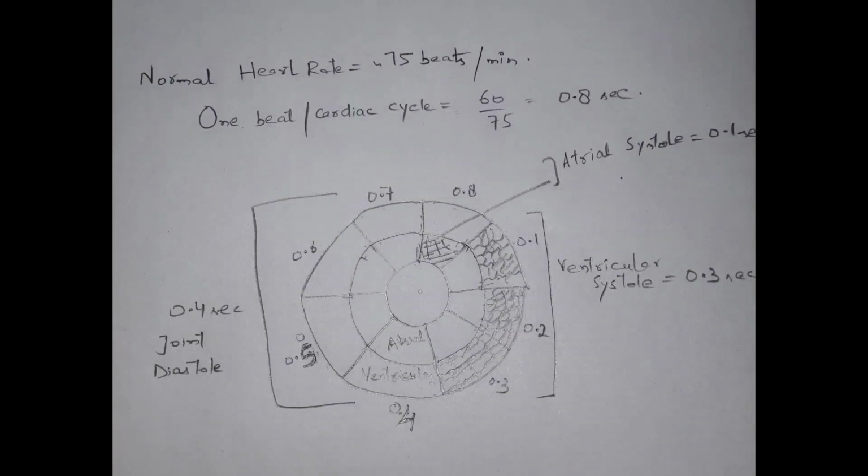The inner area shows the atrial part of the cardiac cycle, and the outer area shows the ventricular part. Here you can see the atrial systole lasts for 0.1 second, and it is then followed by the relaxation period of 0.7 seconds in case of atria. In ventricles, after the atrial systole happens, after 0.1 seconds ventricular systole begins, and the ventricular systole lasts for 0.3 seconds, and for the rest of the 0.5 seconds the ventricular diastole happens.